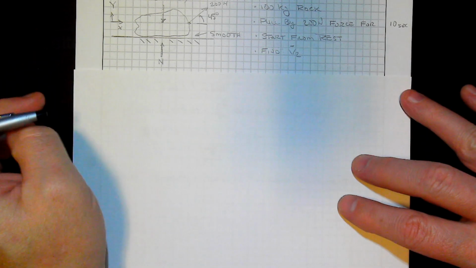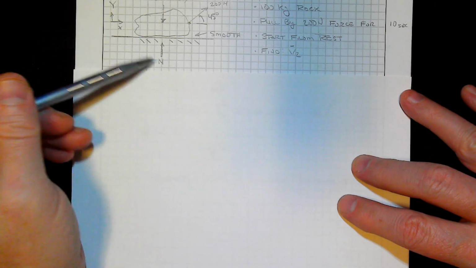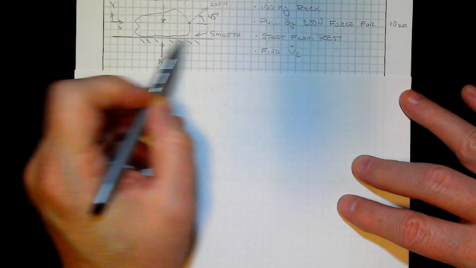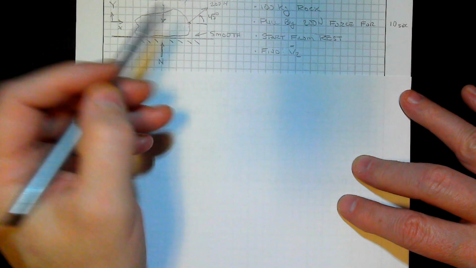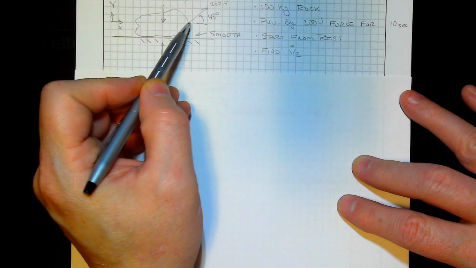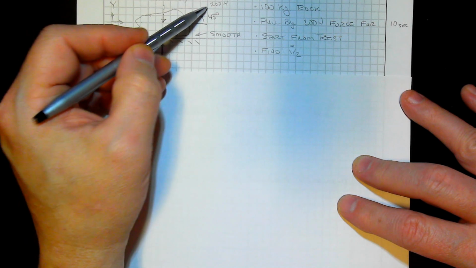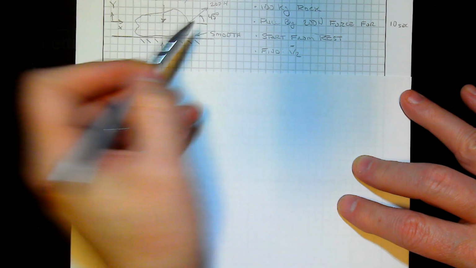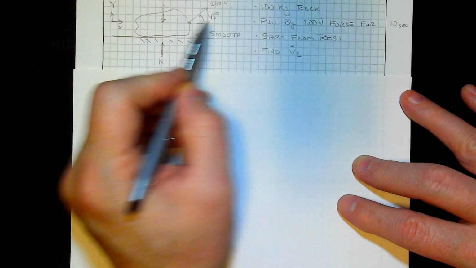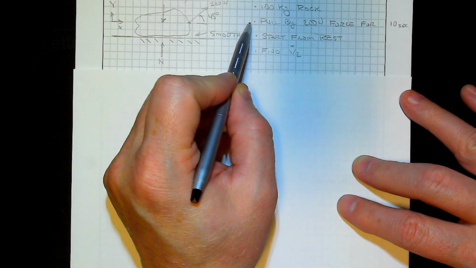What we're looking at here is a rock, a 100 kilogram rock, so pretty heavy if you look at it from a weight point of view. We have its weight, and we have the normal force. The surface here is smooth, and the rock is being pulled along by a 200 Newton force at 45 degrees to the horizontal. The 200 Newton force is not enough to lift it, but the x component will slide it along, so our motion will be in the x.